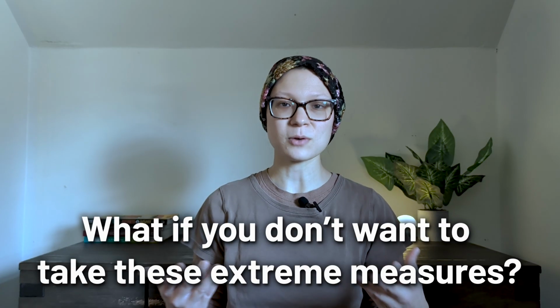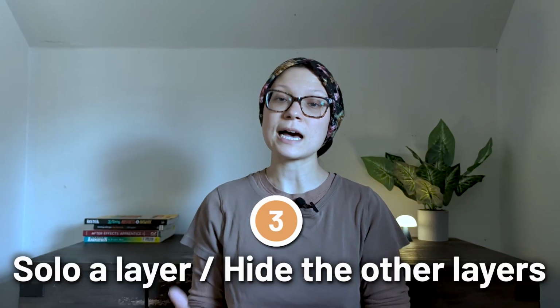But what happens if you don't want to take these extreme measures? And the third tactic, you don't have to change the resolution. You don't have to go and delete files. And the only drawback is that you're not going to see your whole animation play at once because you're focusing on trying to just see the little hand, the bird flying, a small piece of your animation that you're testing. And the third tactic is you want to solo a layer or you want to hide the other layers.